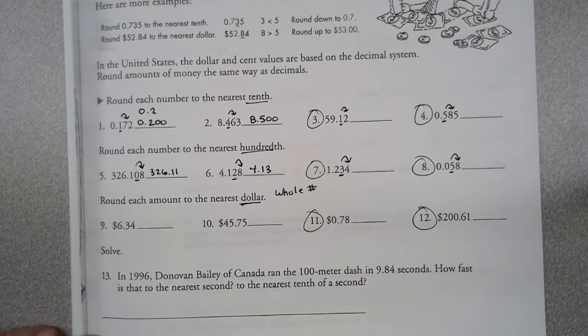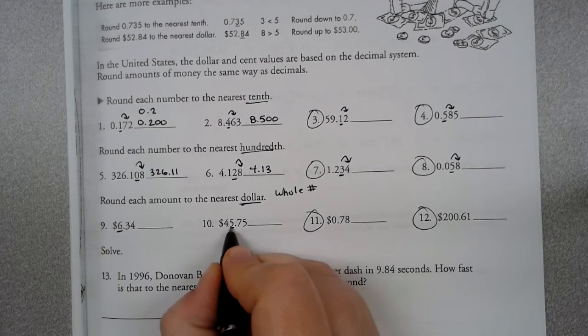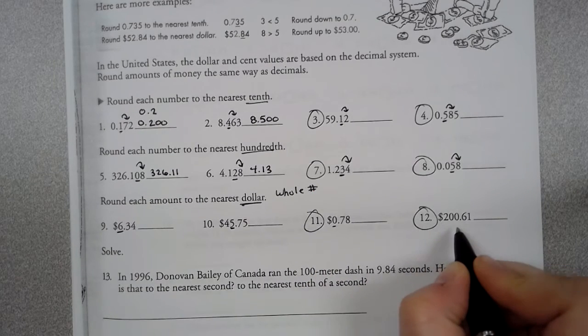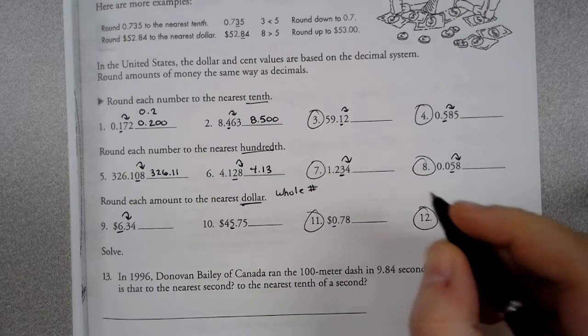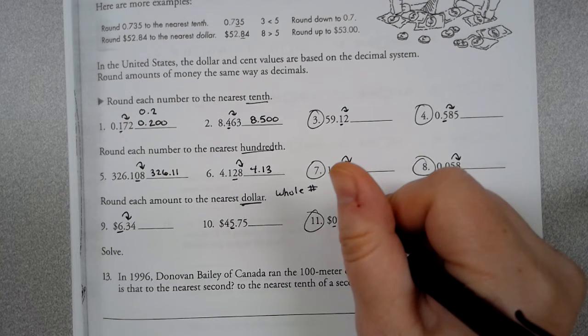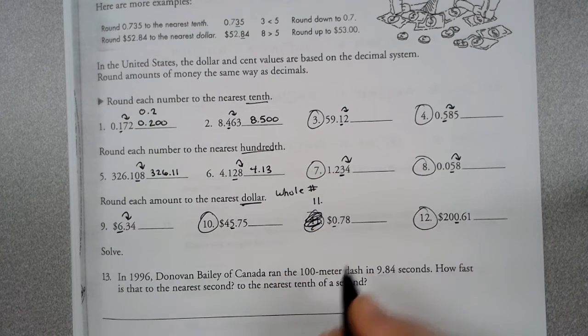There you go. All right, now dollar. Remember, it's just the whole number. It's just the whole number. And we just did whole numbers over here. Okay, for this one, let me do this. Y'all do number 10, and I'll do 11.